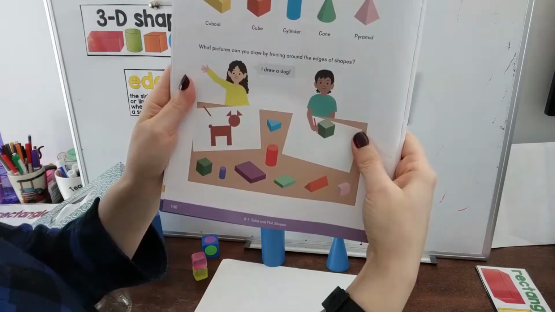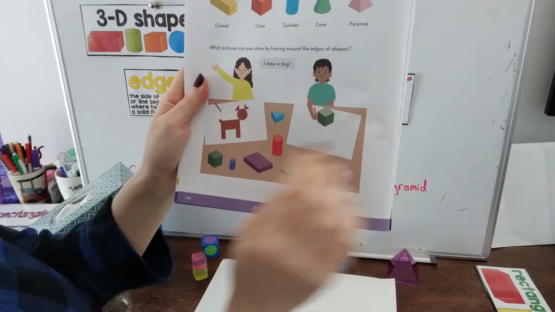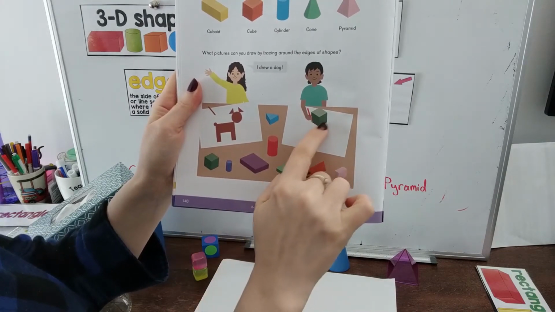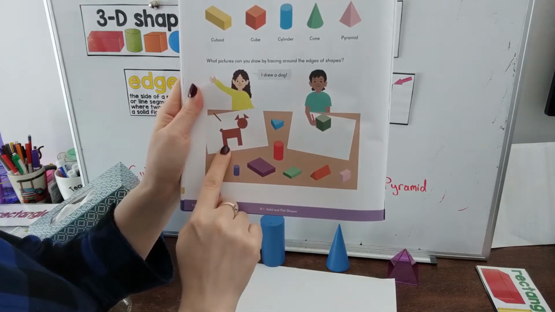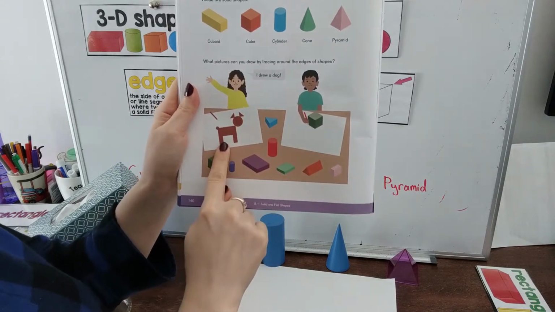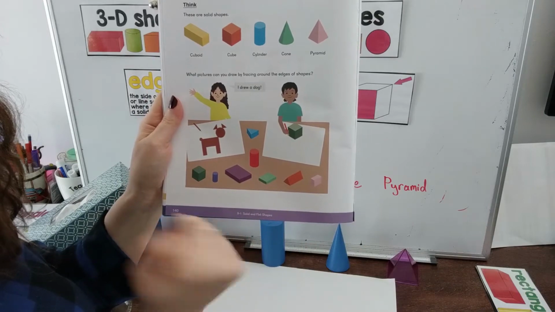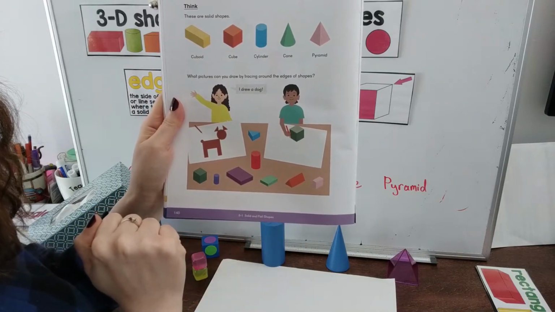In the book, the kids used the different three-dimensional objects and traced their faces around the edges to make a picture. She drew a picture of a dog. What will you draw a picture of? Go ahead and pause the video and draw your picture.